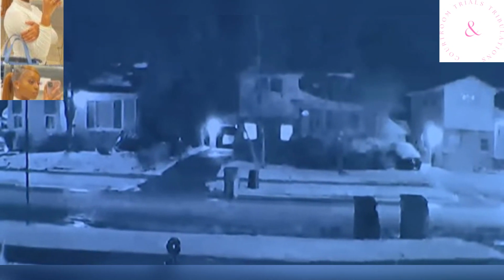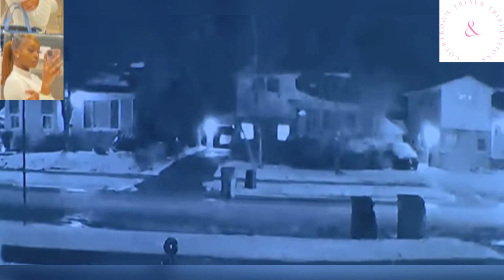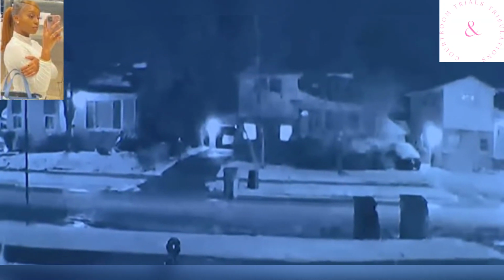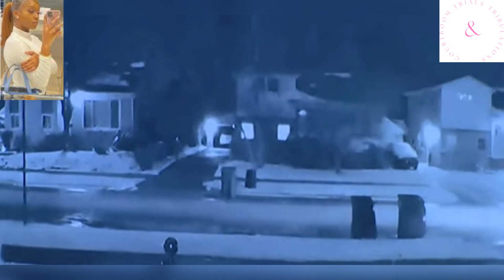And I'm just going to start the video. You see the car that goes by. Is there any significance to that particular vehicle in terms of the investigation? No. Okay.